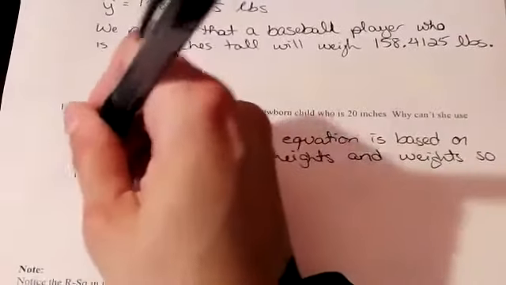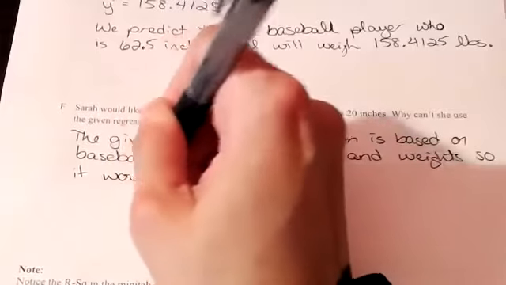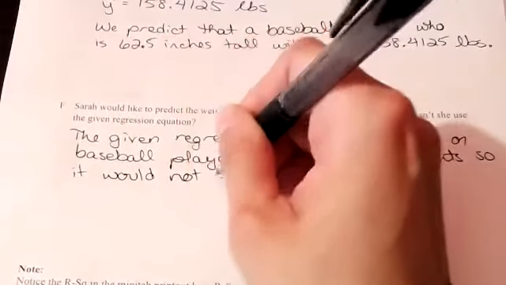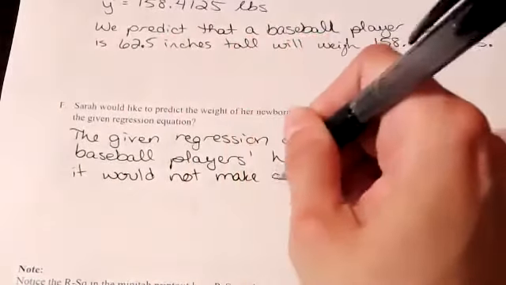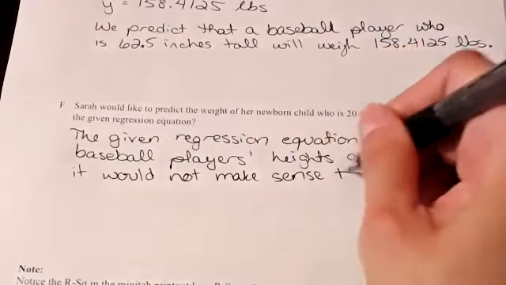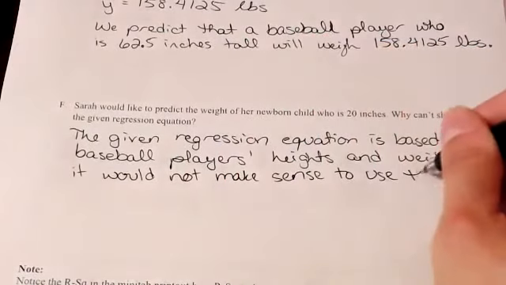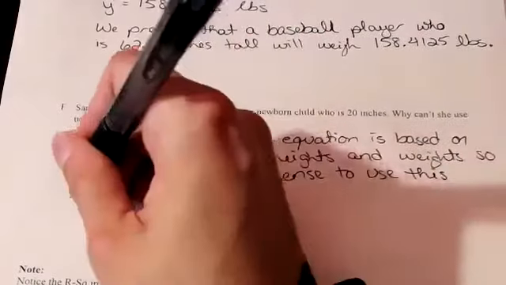So it would not make sense to use this equation. Absolutely not.